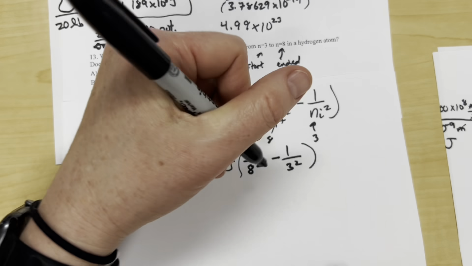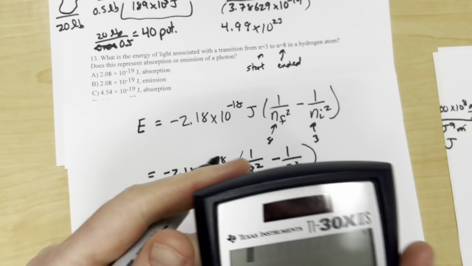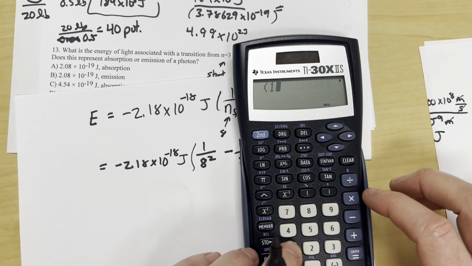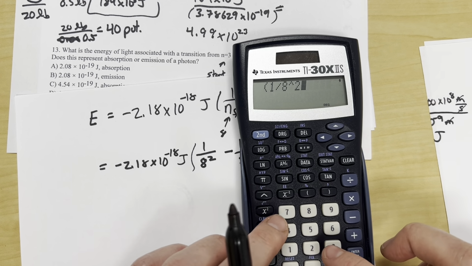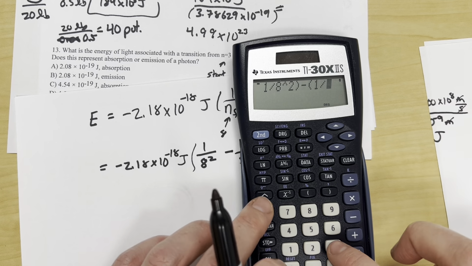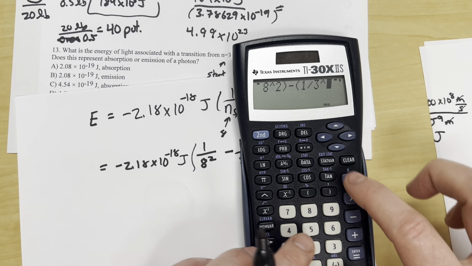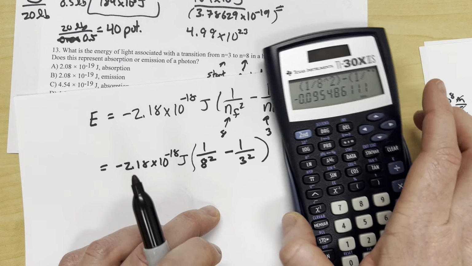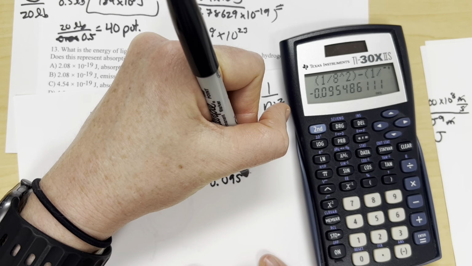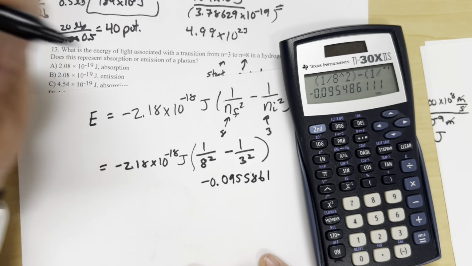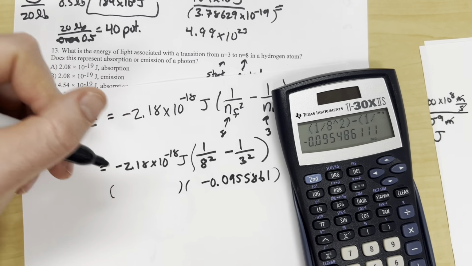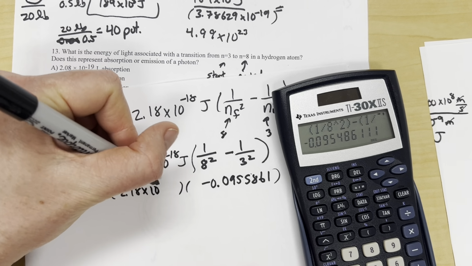All right, in order to calculate this, let's first calculate each of these individually. So the way I would do that is in parentheses, I'd say 1 divided by 8 squared, end parentheses, minus, another parentheses, 1 divided by 3 squared. And you hit enter. This gives me a negative number because again it's being absorbed, negative 0.08611 essentially. And now I take that number and I'm just going to multiply it times the negative 2.18 times 10 to the negative 18.